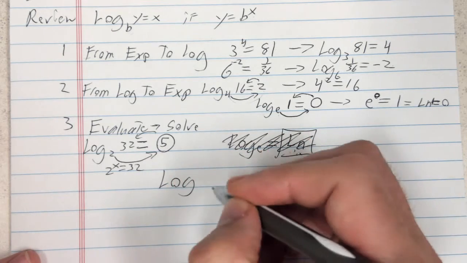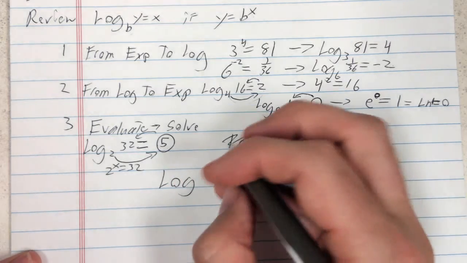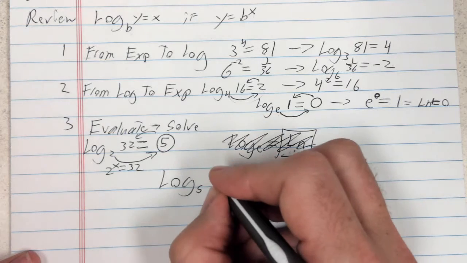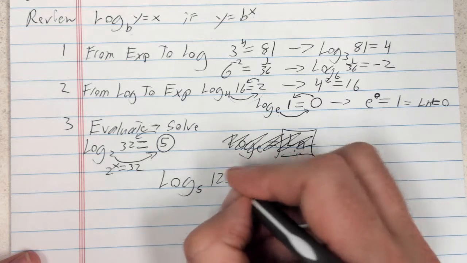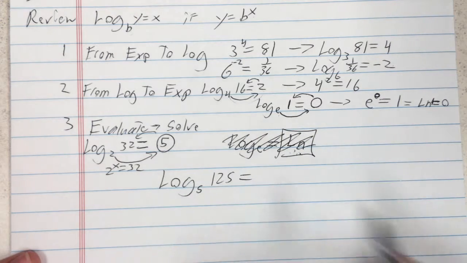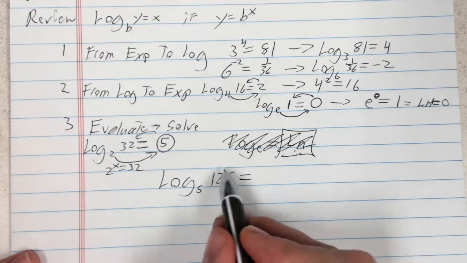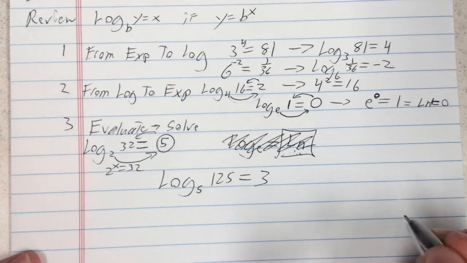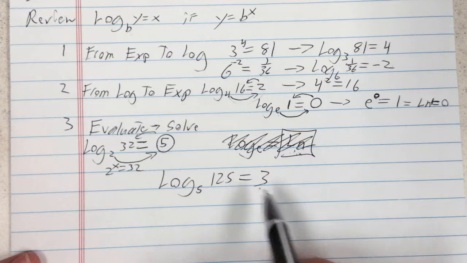All right, log base 5 of 125. What does that equal? 5 to what power is 125? 5 to the 3rd power. We evaluated, we solved.